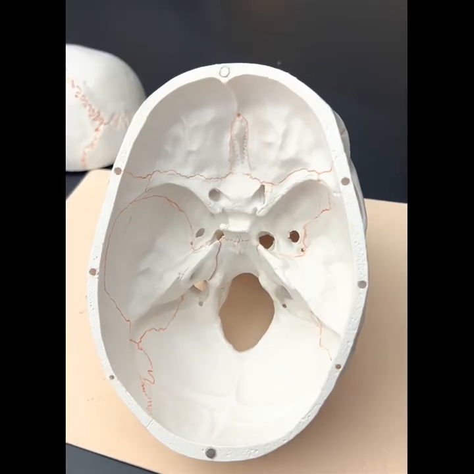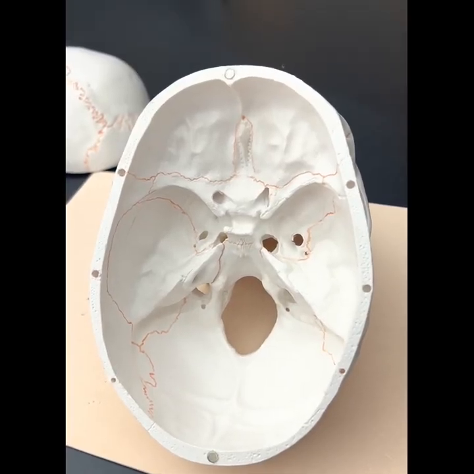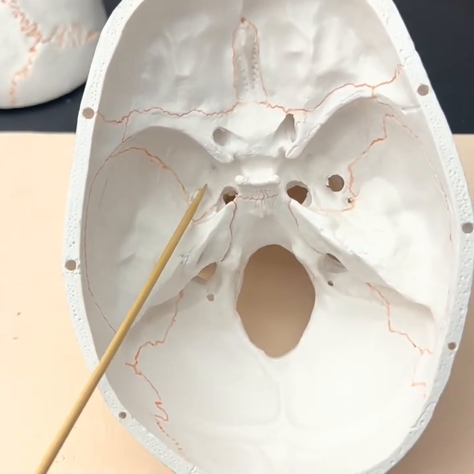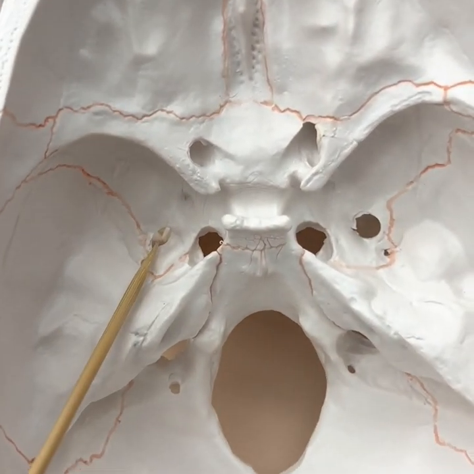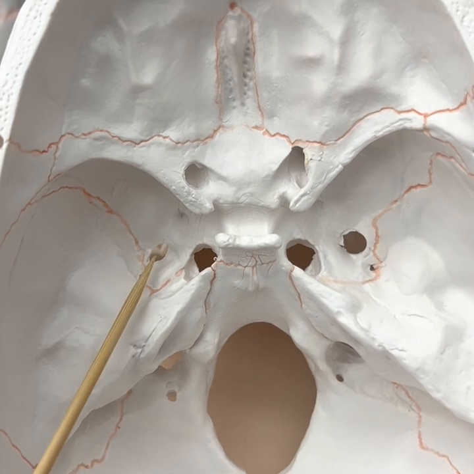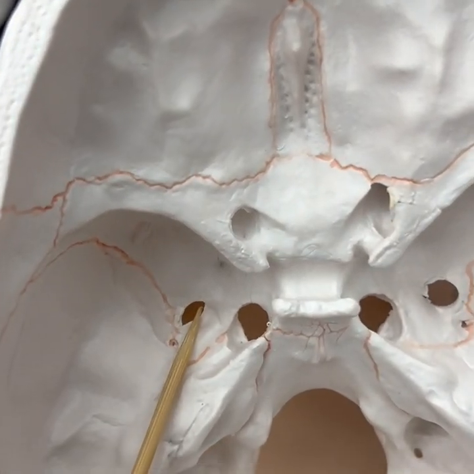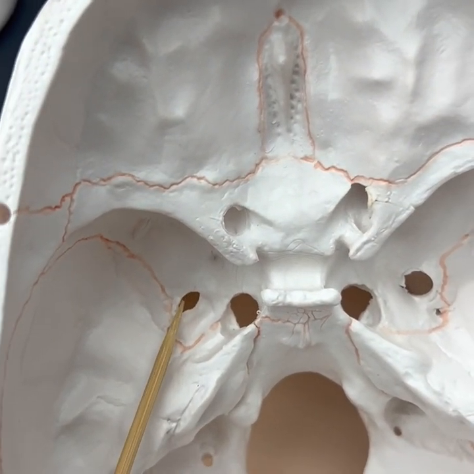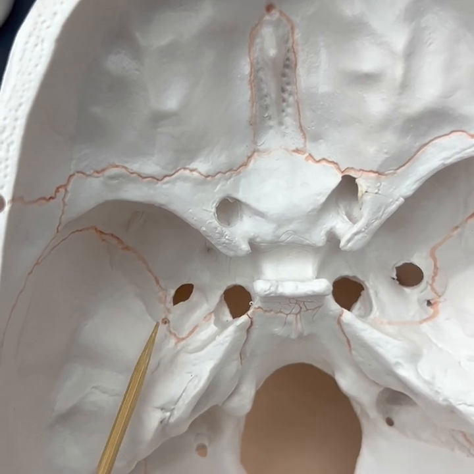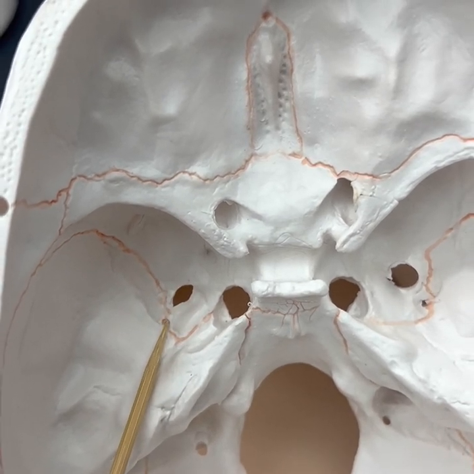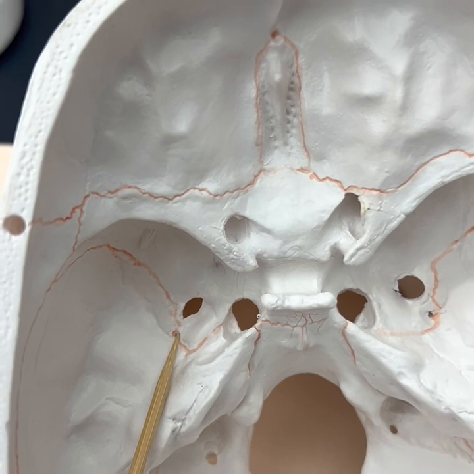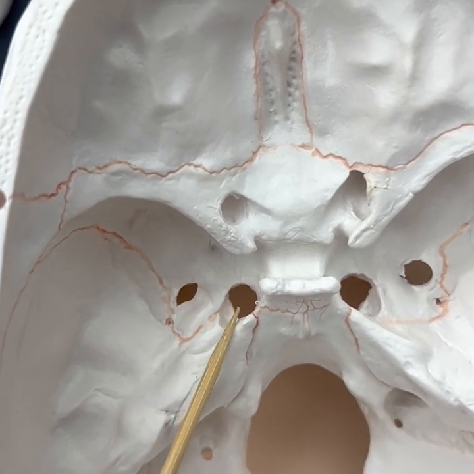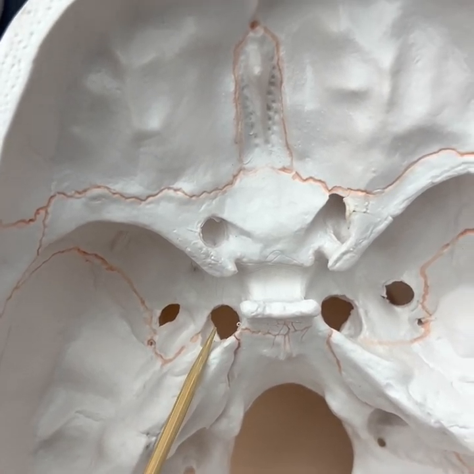In the internal view for your foramens, you have foramen rotundum. So you have R, O, S. Your O is your foramen ovale. It kind of looks like an oval here on this side. And then your spinosum is the tinier hole just below the ovale. So that's your foramen spinosum. And then right here you have the foramen lacerum.